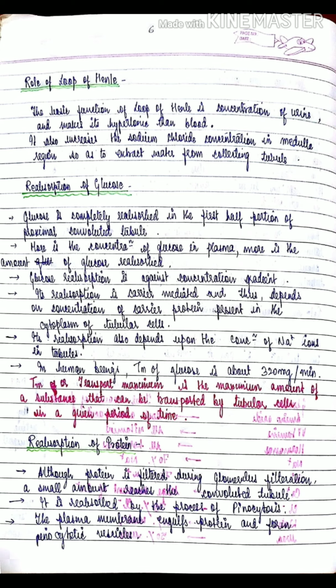Next is reabsorption of glucose, like how glucose is being reabsorbed in the nephron. It is completely reabsorbed in the proximal convoluted tubule, and the process is against the concentration gradient. Its reabsorption is carrier mediated, that is, it depends on the concentration of carrier proteins that are present in the cytoplasm of tubular cells, and the reabsorption also depends upon the concentration of sodium ions in the tubules.